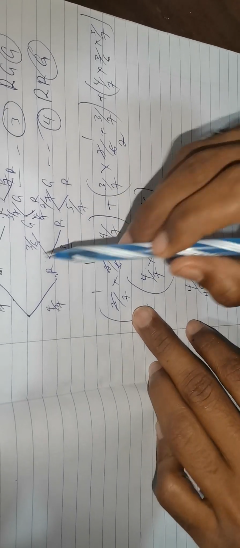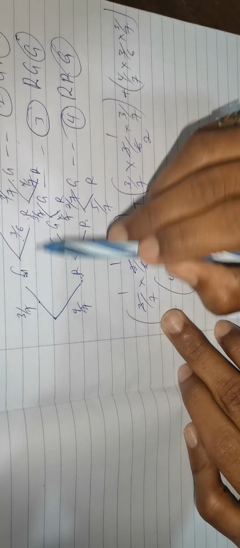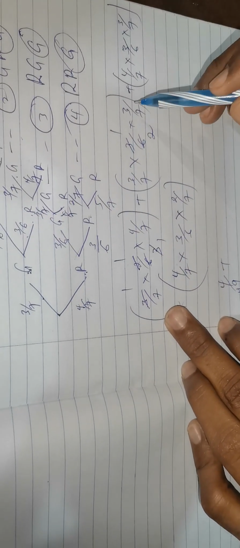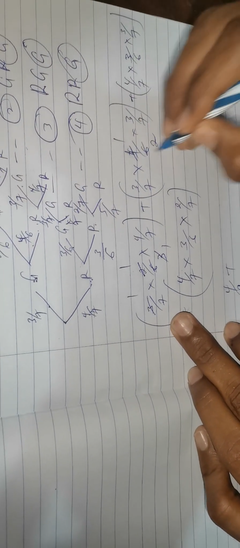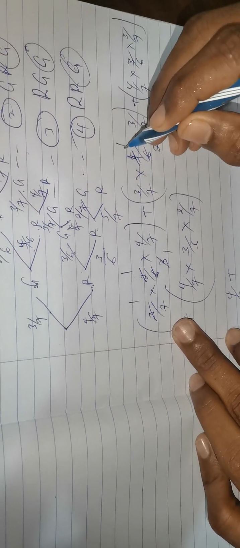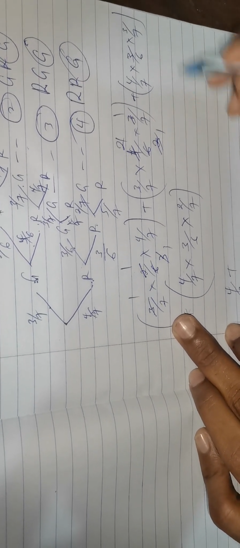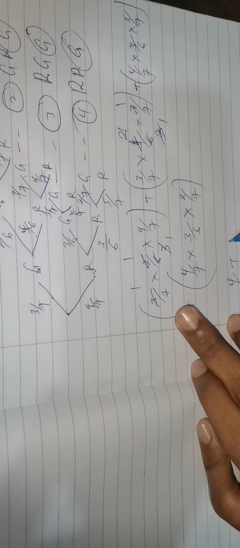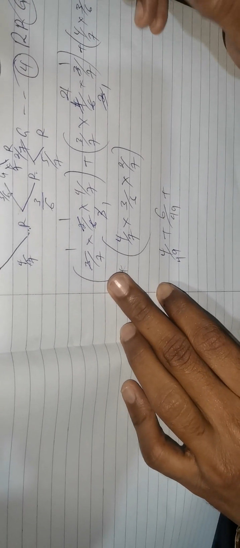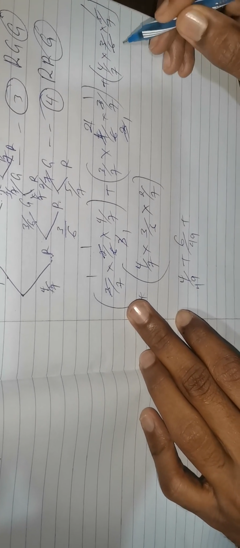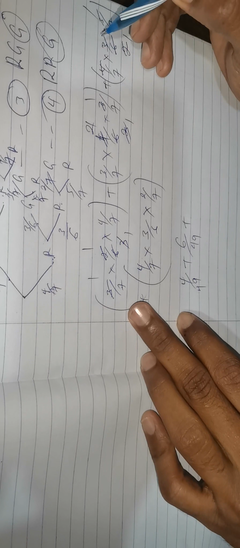Now let me look at this one, was it green, red, green, 3 over 7, 3 over 6 times 4 over 6. It will be 6 over 49 plus, this one will be 3, 1, by 3, 2, by 2, 1, by 2, 2, isn't it?